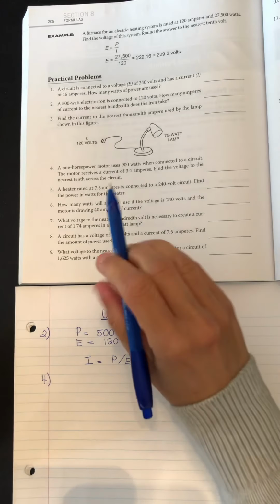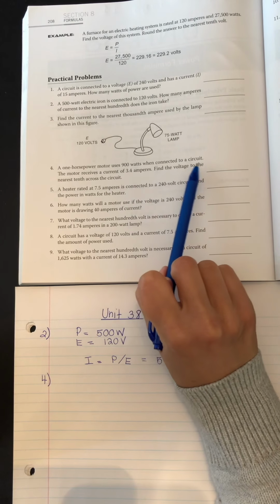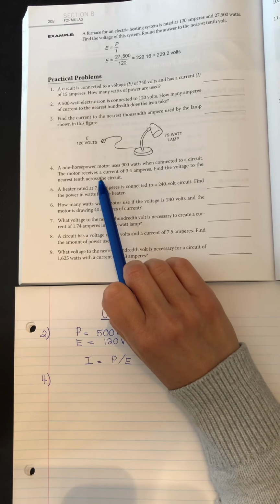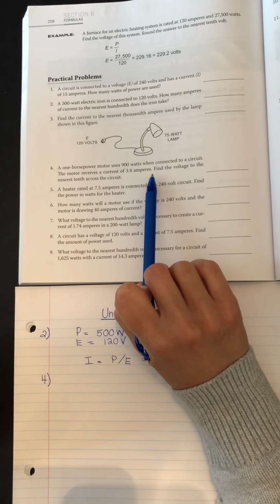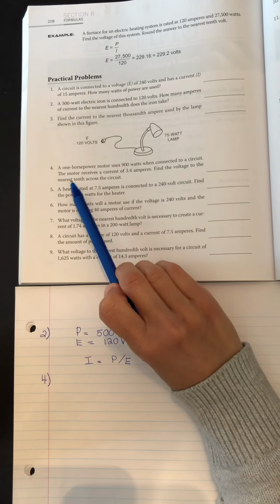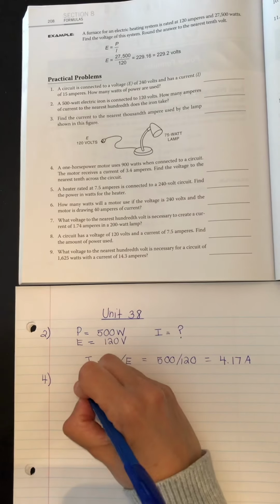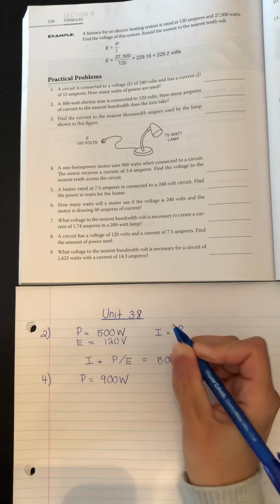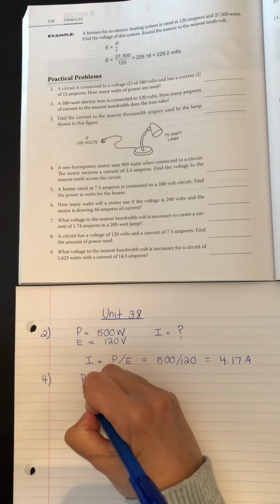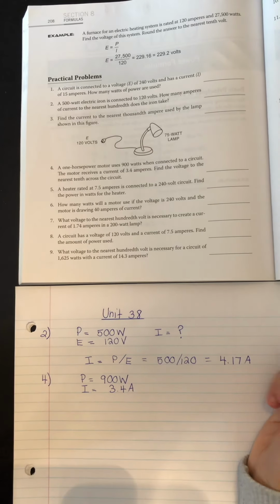Okay, the next problem. A 1 horsepower motor uses 900 watts when connected to a circuit. The motor receives a current of 3.4 amperes. Find the voltage to the nearest tenth. So we are given power. We're also given current this time. And what are we asked to find?